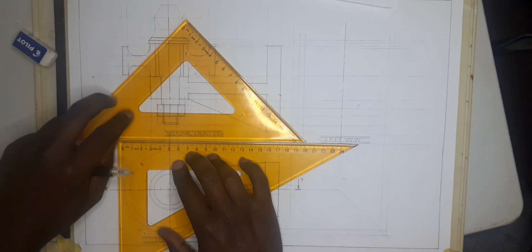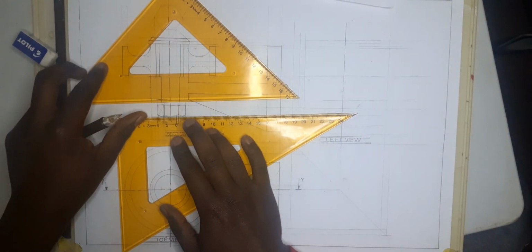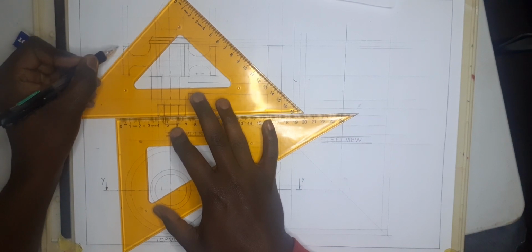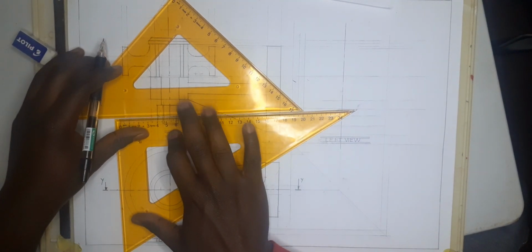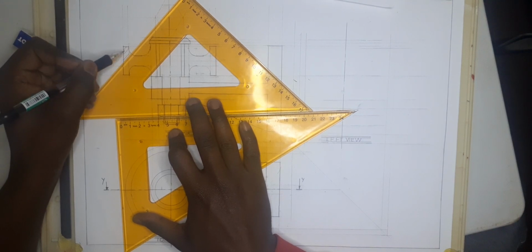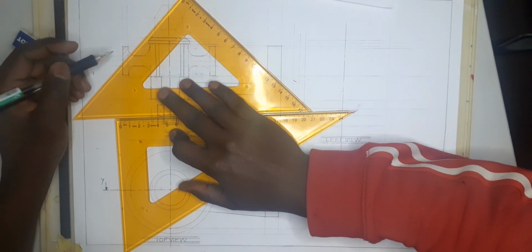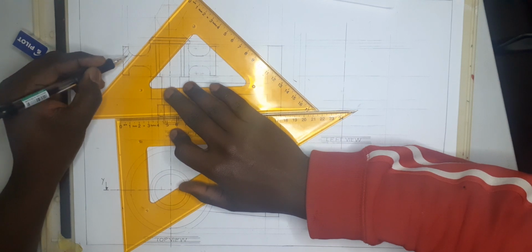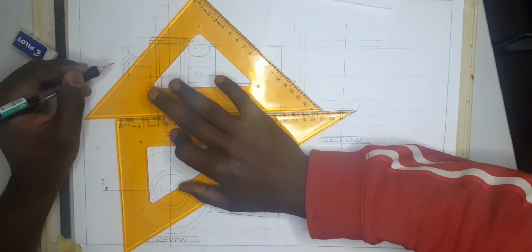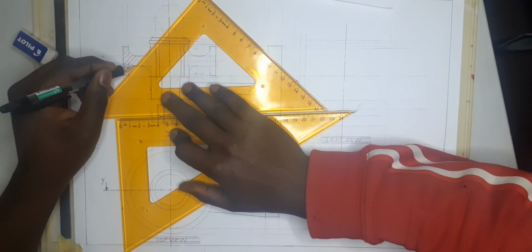Now it's time to do the section. After the section, we're gonna draw the left view. So this is how you do section.